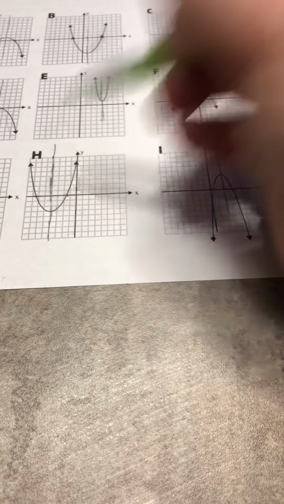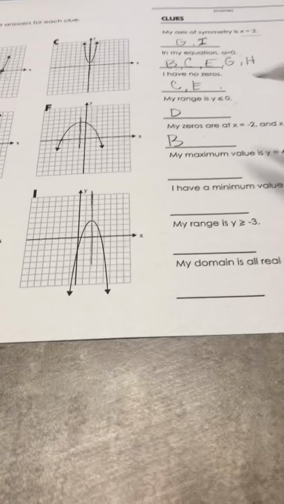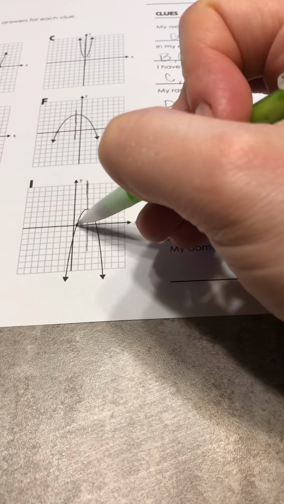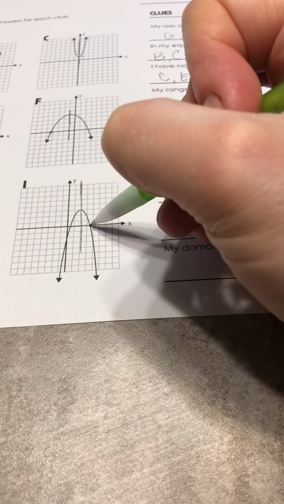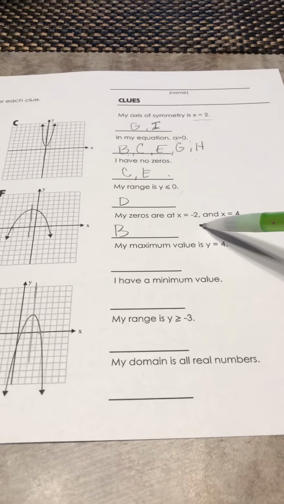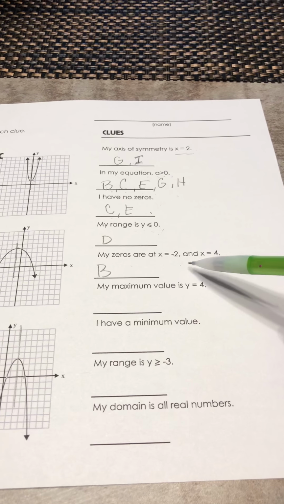I think that's like -6.5, something like that. I'm just estimating. And this one does touch the x-axis twice. It looks like maybe 1/2 and 3.5, and of course, I'm just estimating there. So there is only one answer for this one. The zeros are at x is -2 and x is 4.